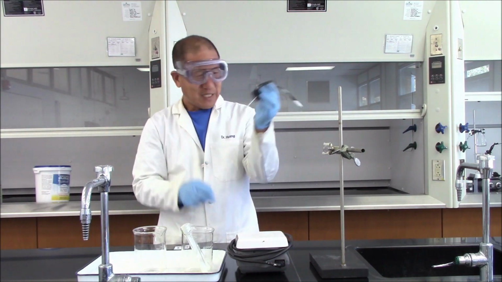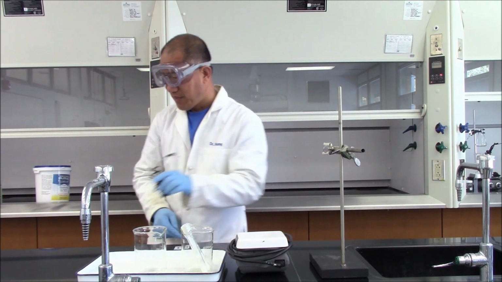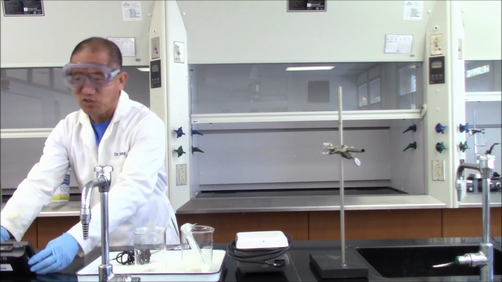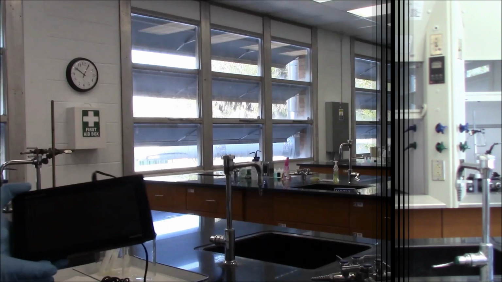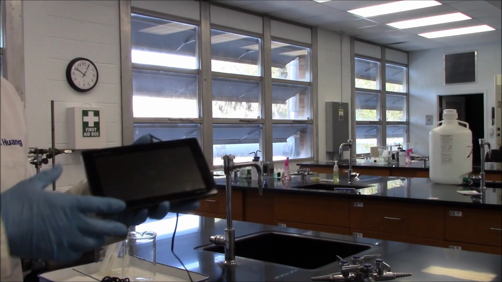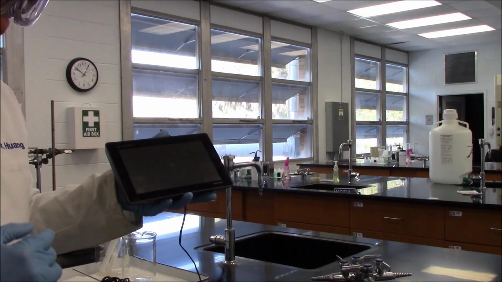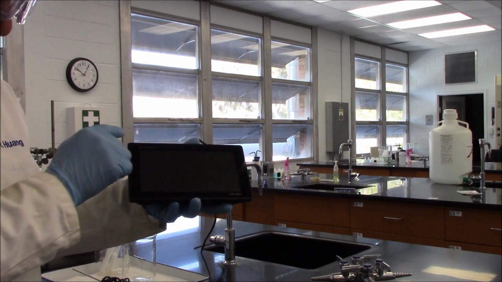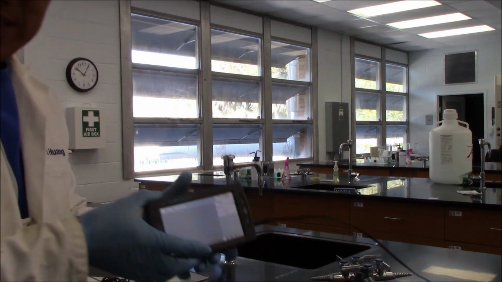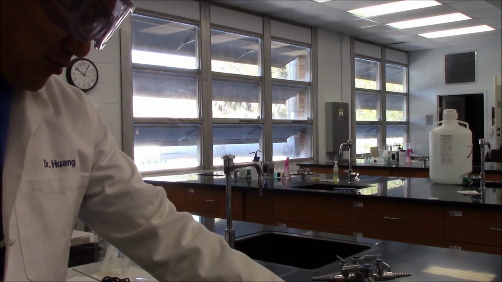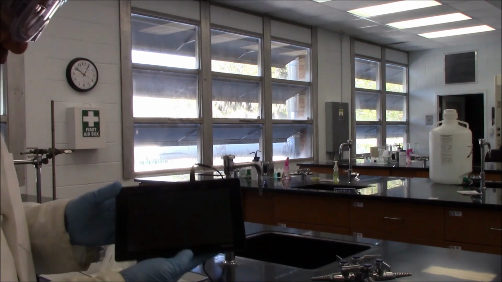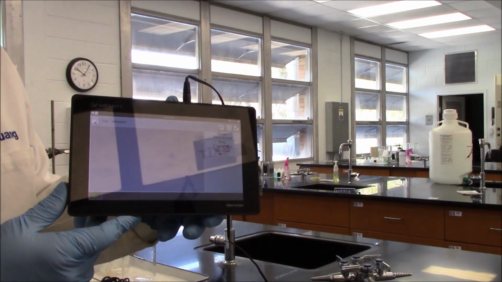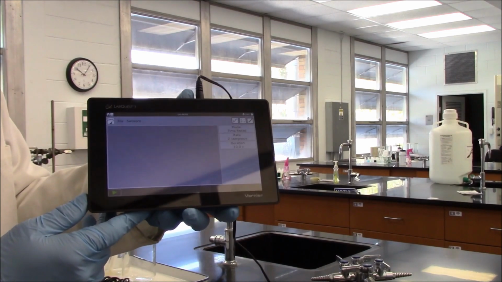We also have a temperature probe, and we have LabQuest devices to record the temperature during our process. Depending on which group you are in, you can have one of the 2 different types of LabQuest devices. One is LabQuest 3. The other one is LabQuest 2. Let's turn on the LabQuest 3. LabQuest 3 is ready. This is what you see on the screen.